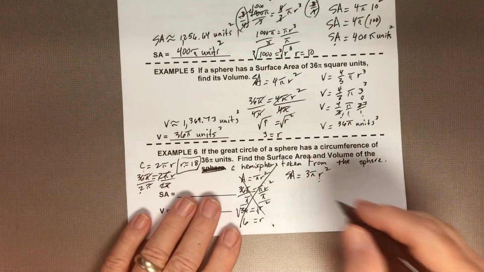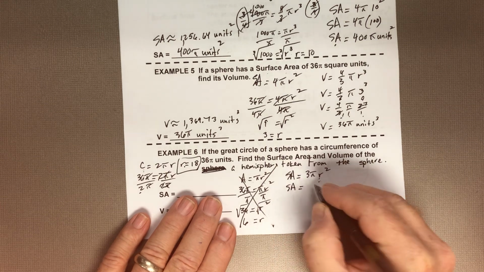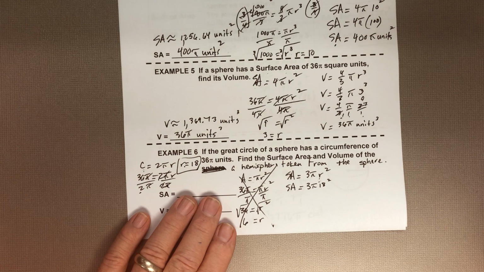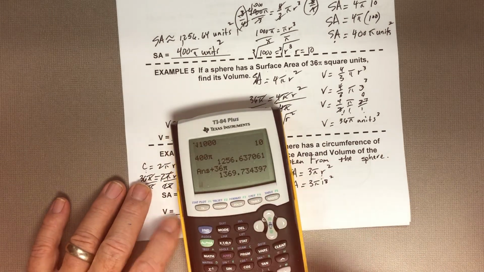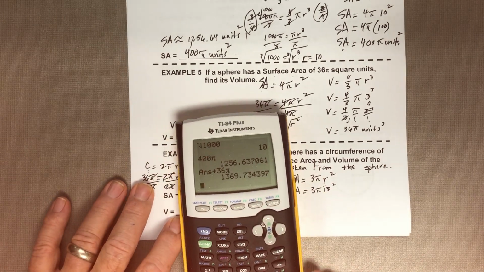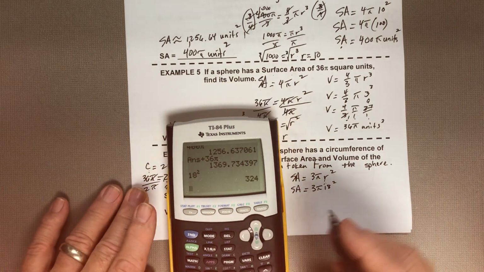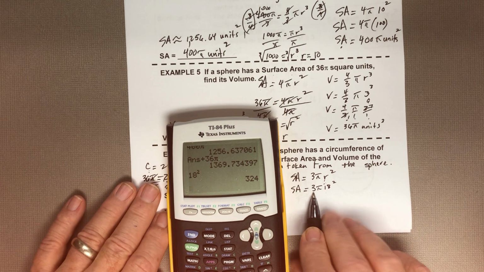of the hemisphere. So the surface area would be 3 pi times 18 squared. Well, I don't have 18 squared memorized, all right? I know it's probably less than 400 because 20 squared is 400, but I'll figure it out in my calculator. 18 squared is 324. I can go ahead and multiply that times 3, by the way.